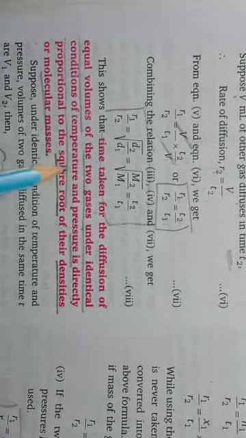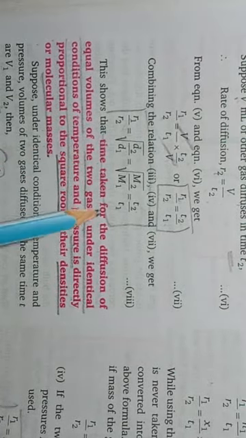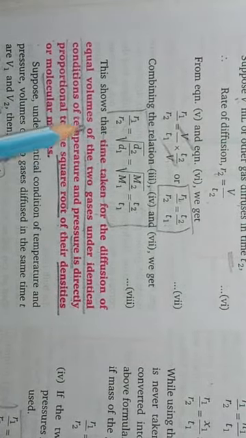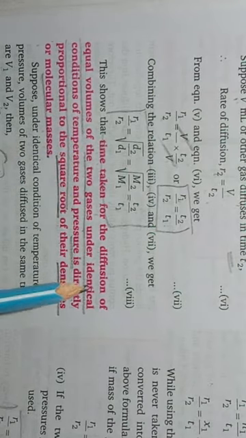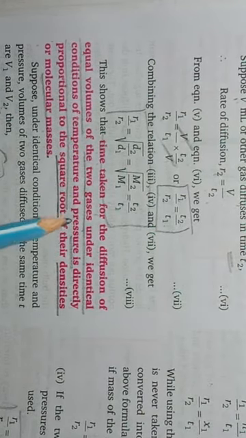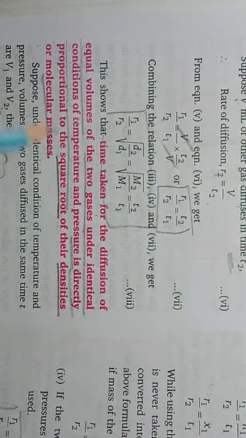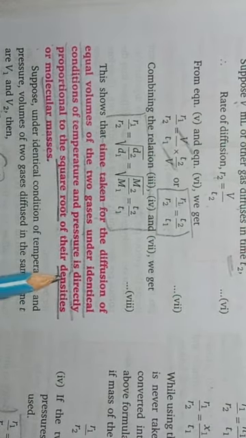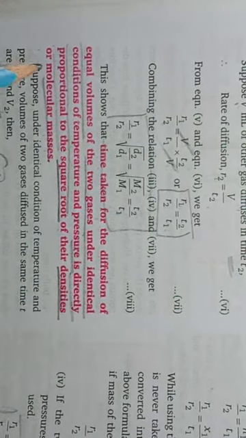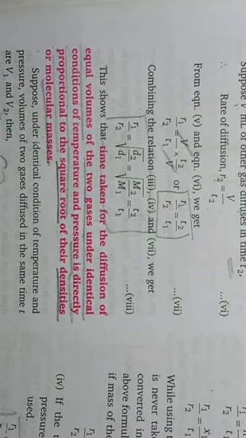Here it is also written: time taken for the diffusion of equal volumes of the two gases under identical conditions of temperature and pressure is directly proportional to the square root of their densities or molecular masses.